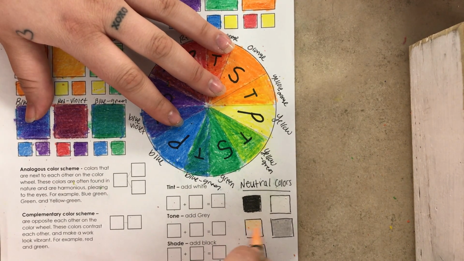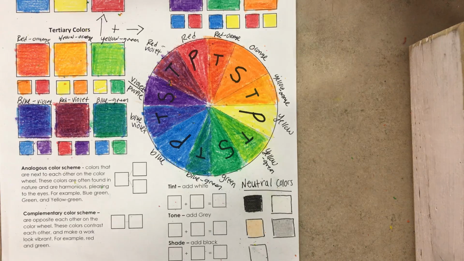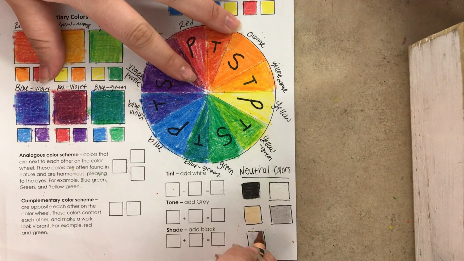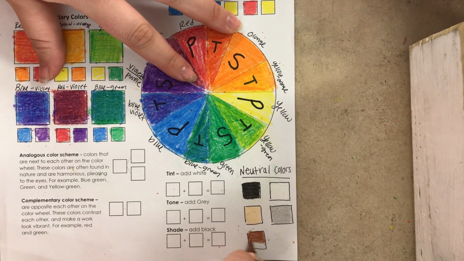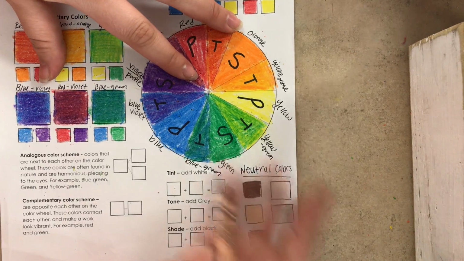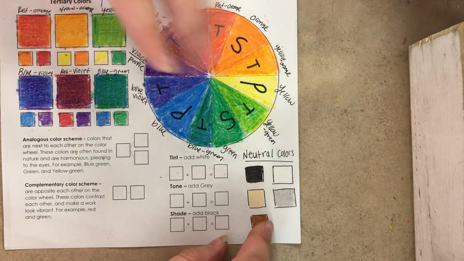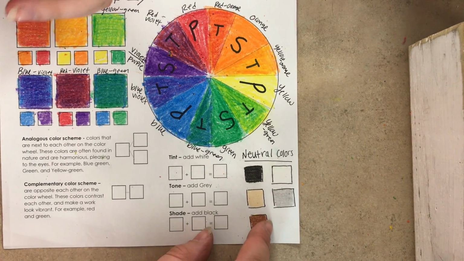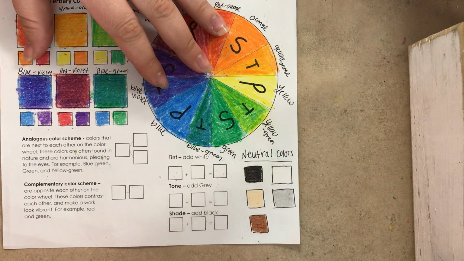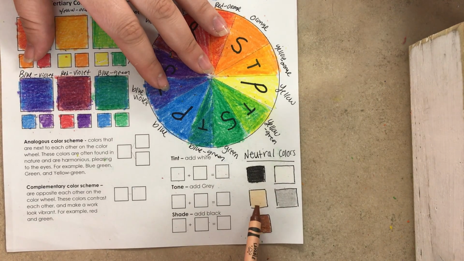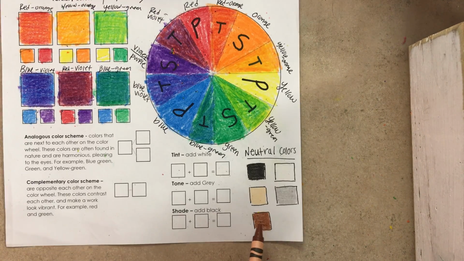You have colors like apricot or other flesh tones, and brown. These are just some basic ones that come in any crayon box or colored pencil box. There are a lot more neutral colors than are provided. But again, we have black, white, gray, apricot, browns, or any really flesh tones that you notice.